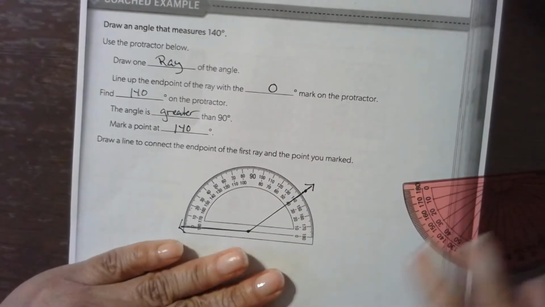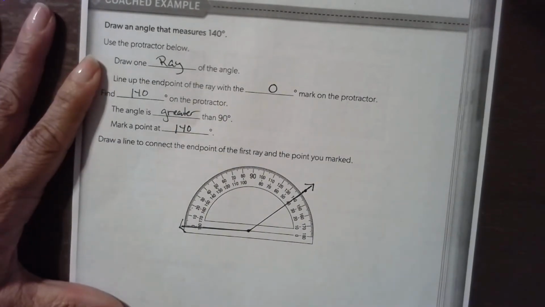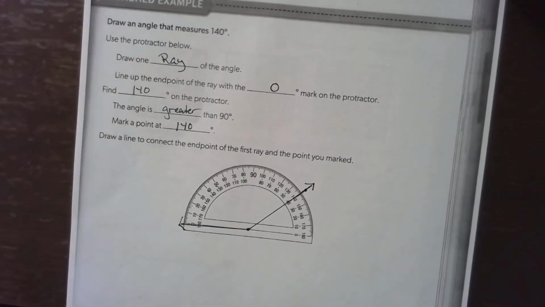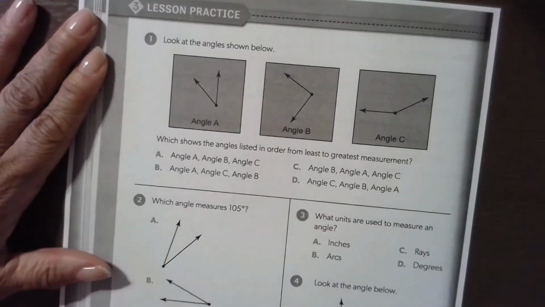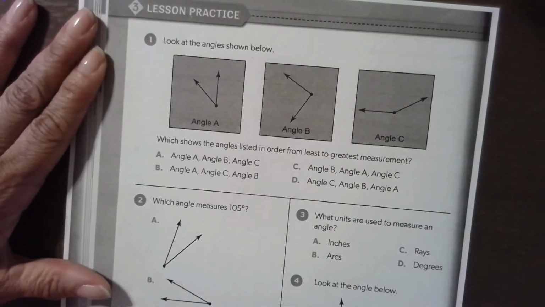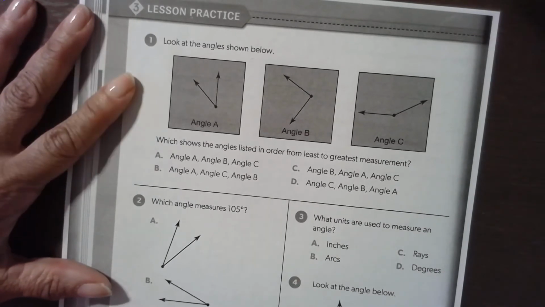And put the arrow on it. So this is our obtuse angle at 140 degrees. So now we're going to look at some more questions about measuring angles and drawing angles. Question 1 says, look at the angles shown below.